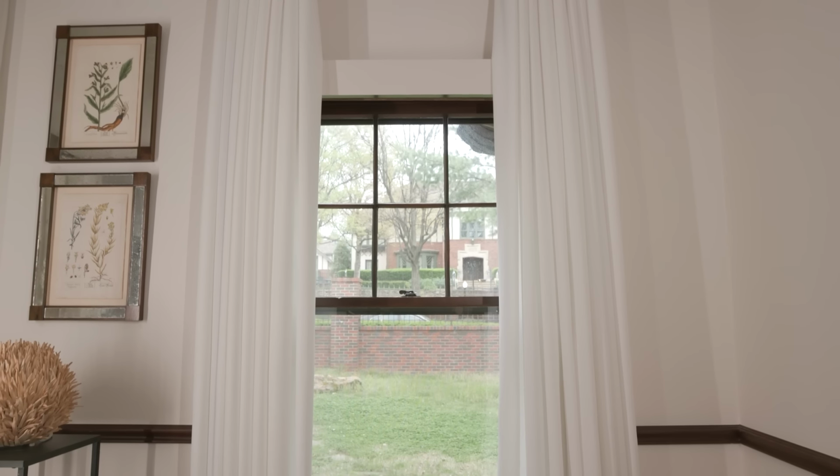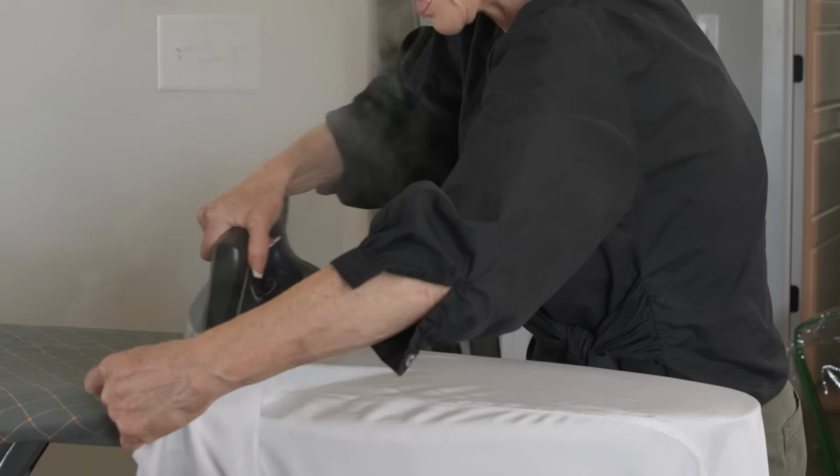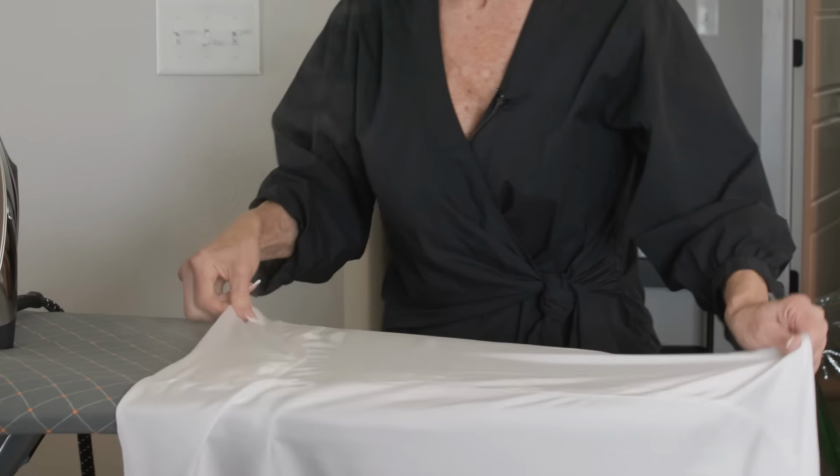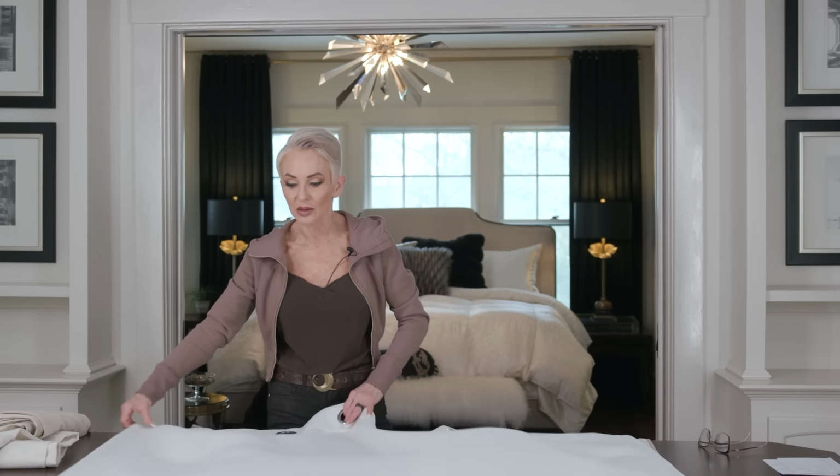Yes, I take each panel and I put it on my ironing board and I steam them, not just a steamer, but actually iron with steam, and they come out looking beautiful. And plus, once they hang for a while, any other wrinkles will come out.